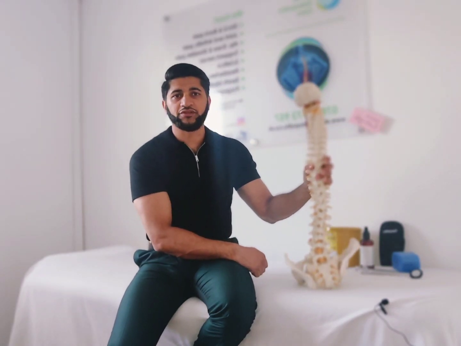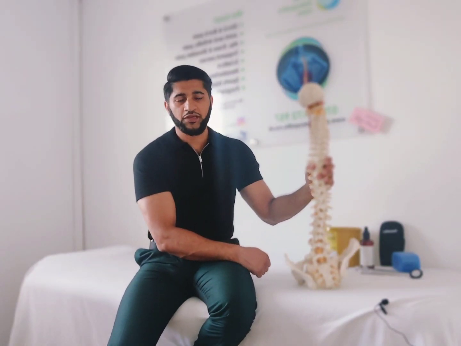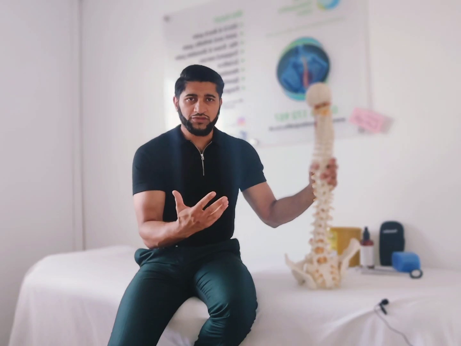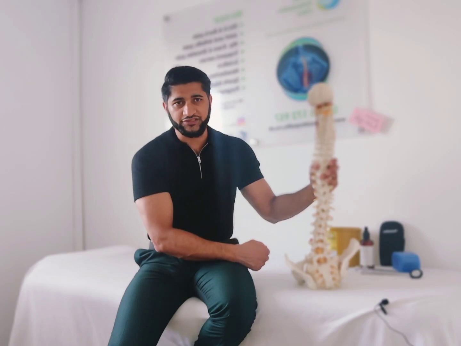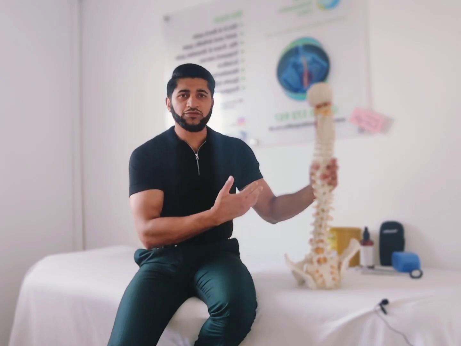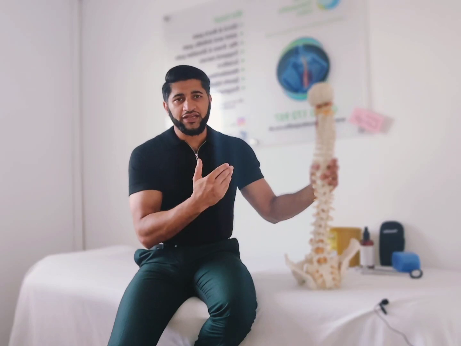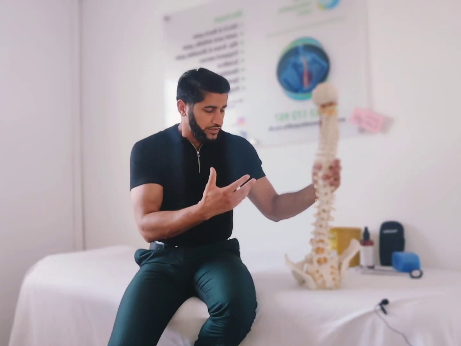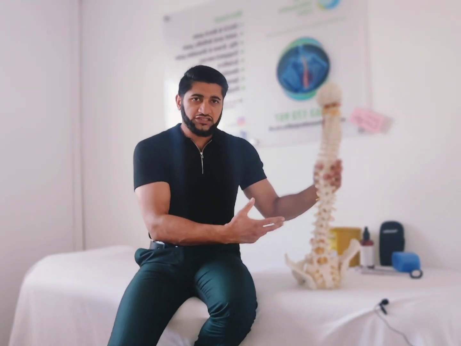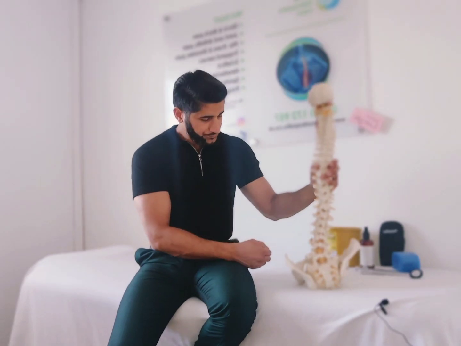Now, as I mentioned, there are different forms. The most common is functional scoliosis, and less common is structural scoliosis. The most common cause of functional scoliosis is a leg length discrepancy, i.e. one leg being shorter than the other. How does that have an impact on the spine?